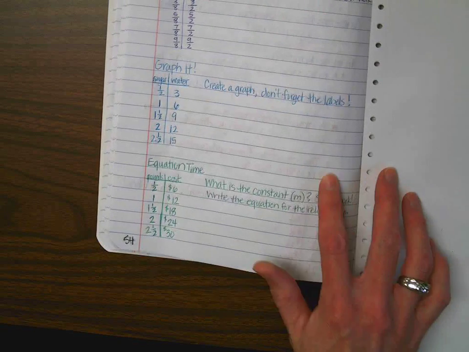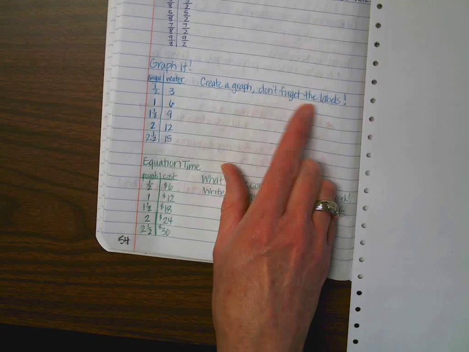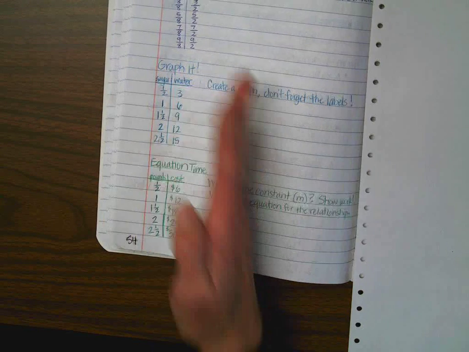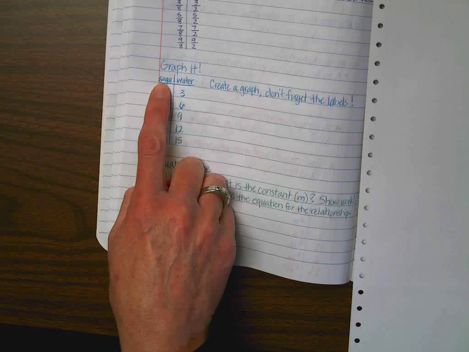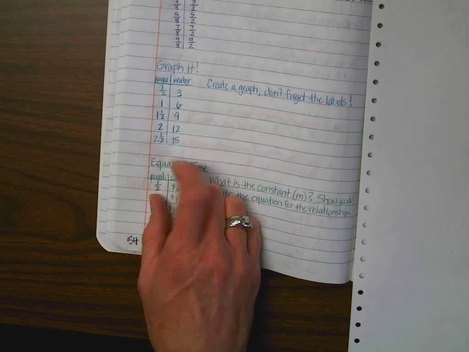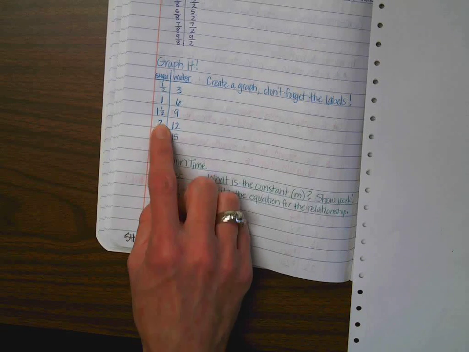The next one that you need to do is graph it. It says create a graph, and don't forget your labels, remembering that the y-axis goes on the up and down axis. The x-axis goes on the horizontal. You're going to graph this, and you're going to tell me if this graph is proportional or not.